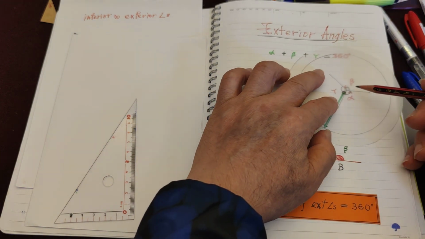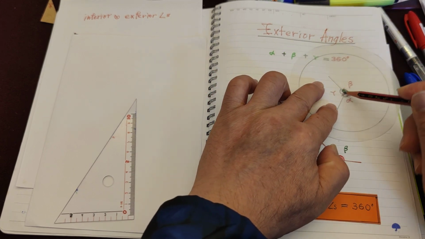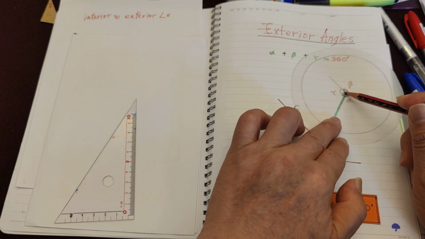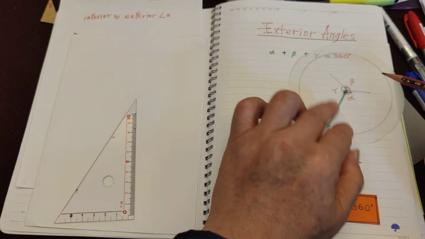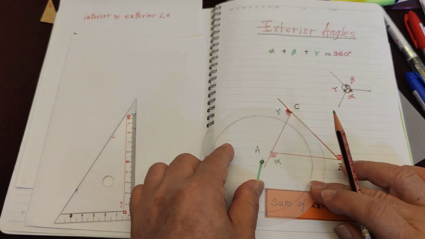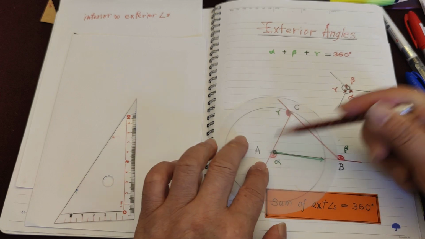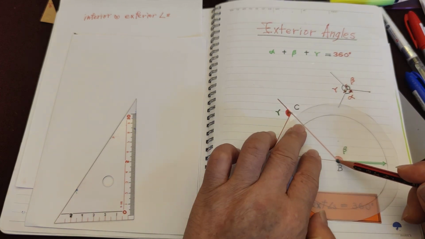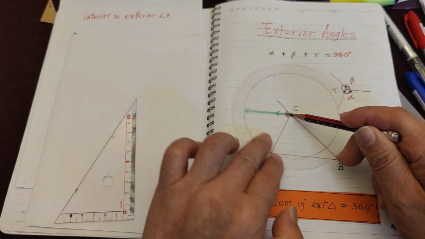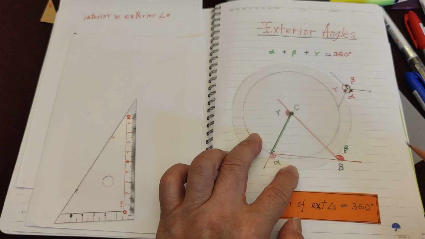And here we can see that alpha, beta, gamma sums up to 360 degrees because the pointer has just turned a complete round. It comes back to the very starting position.